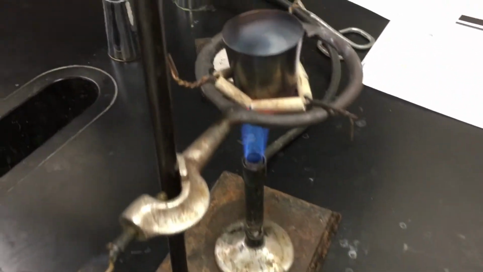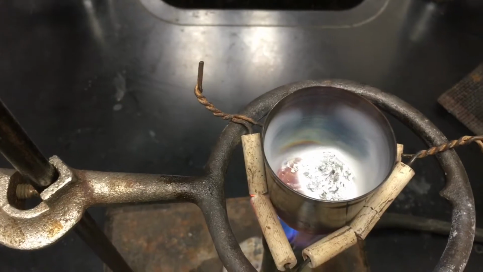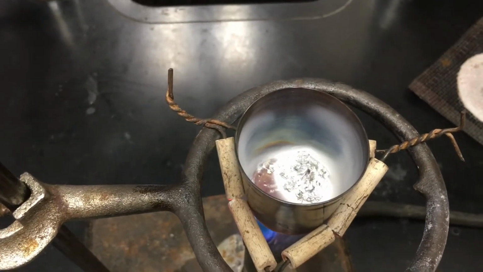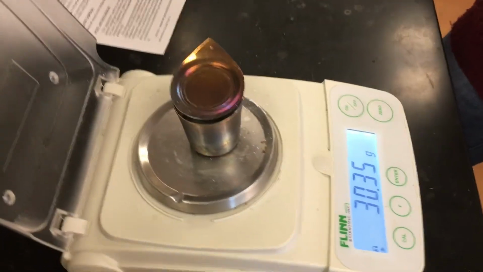That's really weird. That's not good. Turn it off. So that's okay. That's cool. That's what happens. It's cool for like four or five.